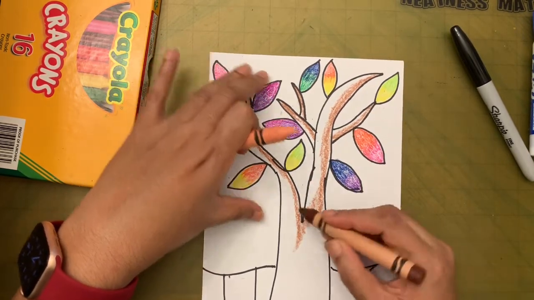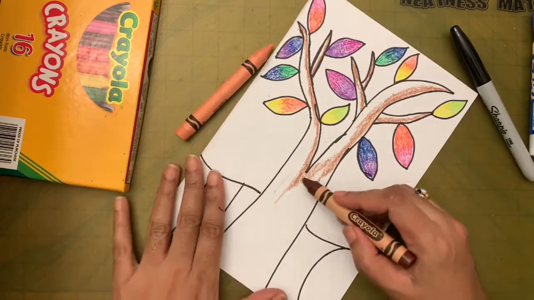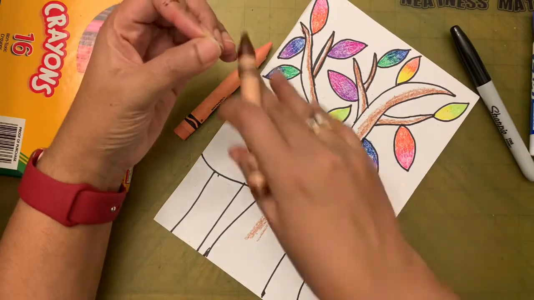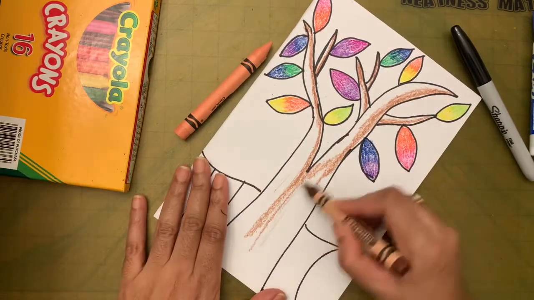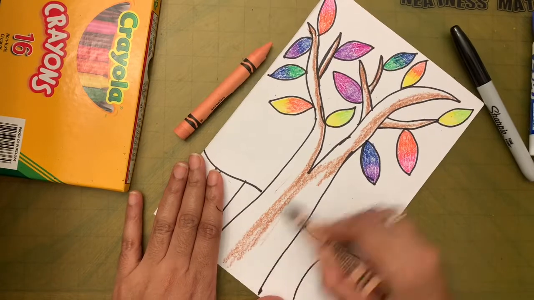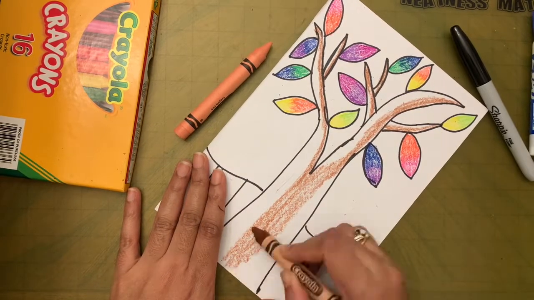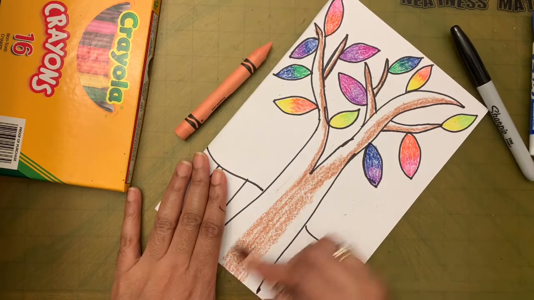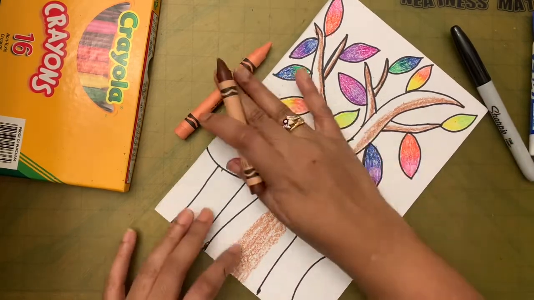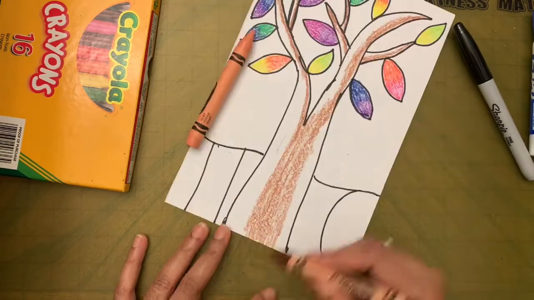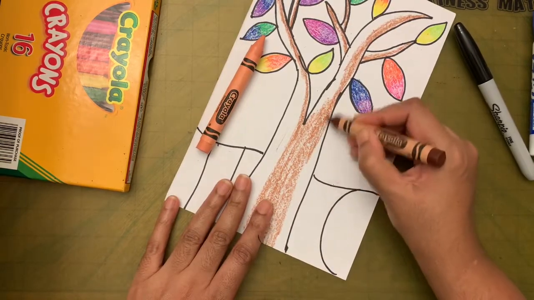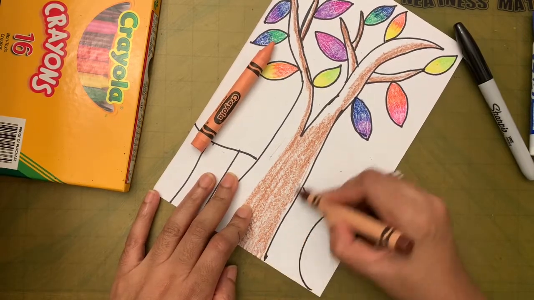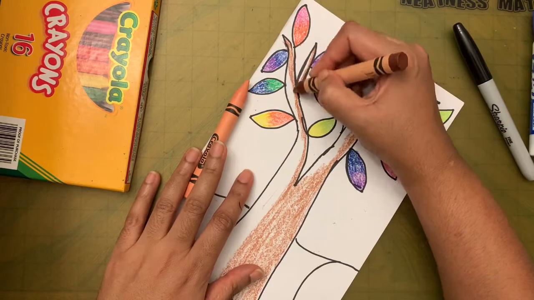Because if the sun is here, the side that is facing the sun would be lighter colored, right? So that's why we are using a lighter one. You can make a lighter color even without this one. All you need to do is press harder to get a darker color and lighter to get a lighter color, right? So we could have done that also.